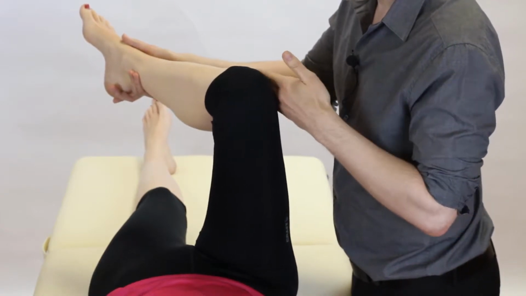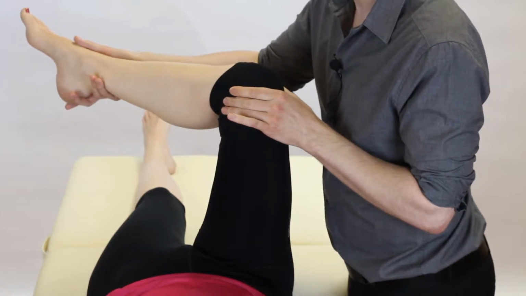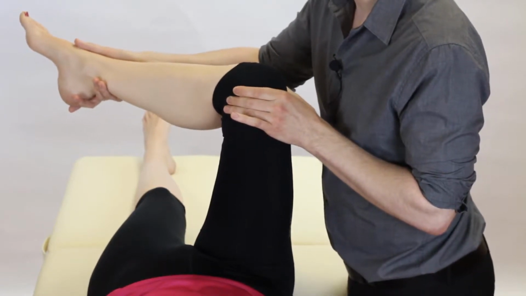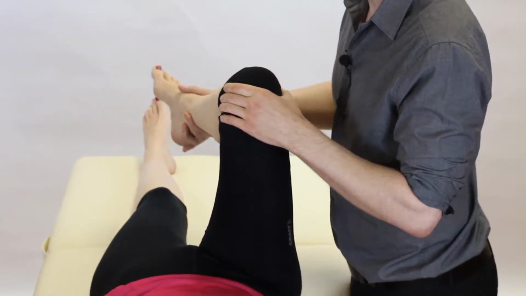And that's going to be from ligamentous laxity here. So you can trick yourself into thinking the hip's going a lot further than it is, but that last bit of range you're seeing there, that's purely knee, that's not hip. So bear that in mind when you're testing.